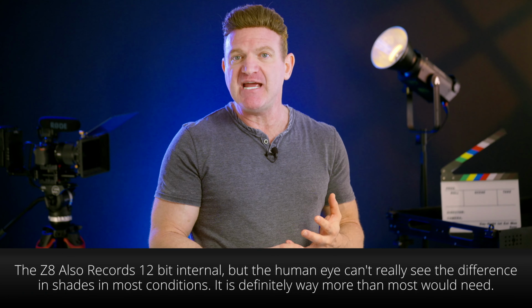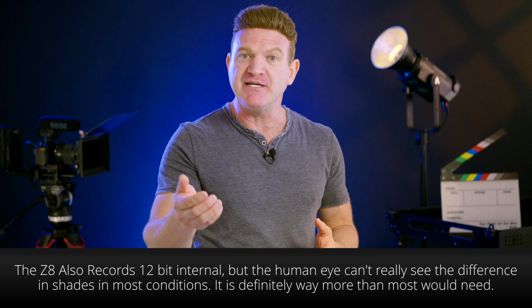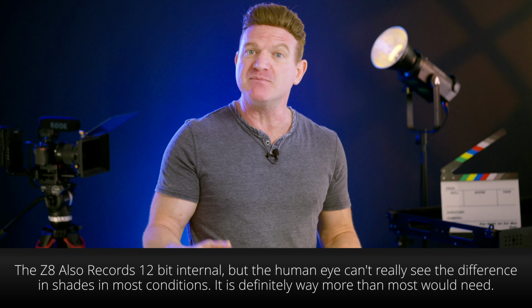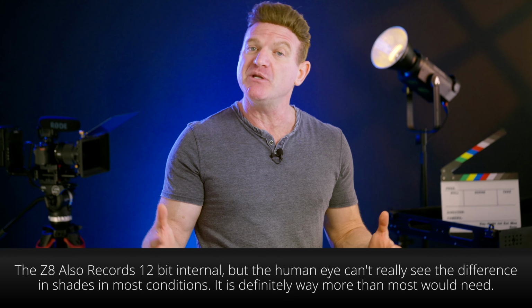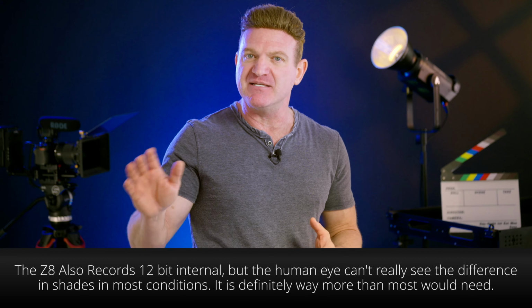Now the Nikon Z8 that I shoot with records internally in 10-bit, which means I get smoother gradients and way more color flexibility when I'm grading, and there's less chance of banding in the sky or skin tones. But here's the deal. Starting out, 8-bit still looks amazing, and we're gonna cover color grading later in the course, and I'll show you how bit depth makes a big difference then.